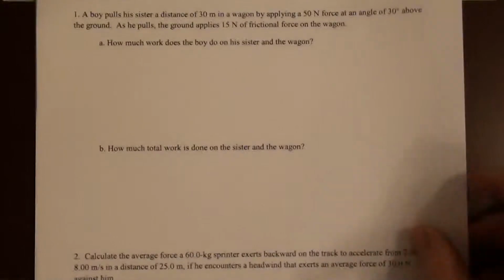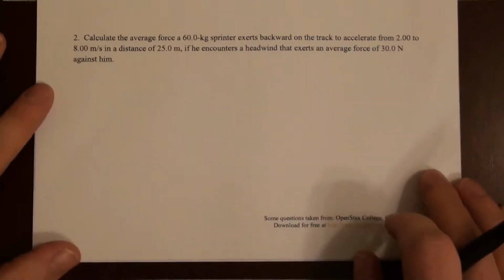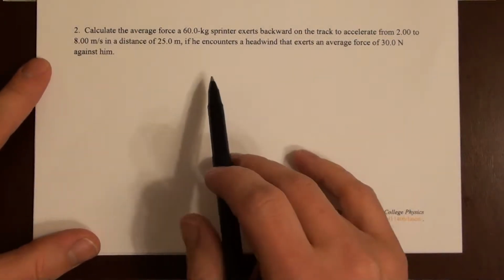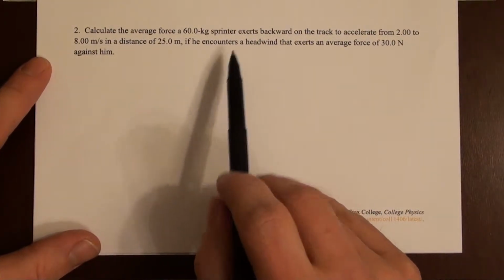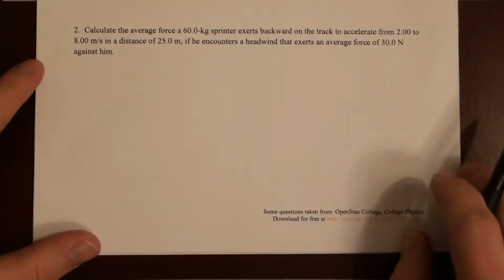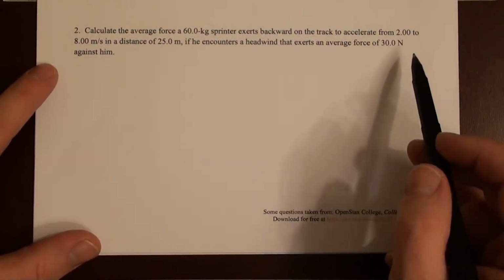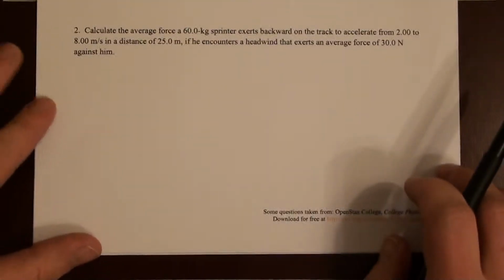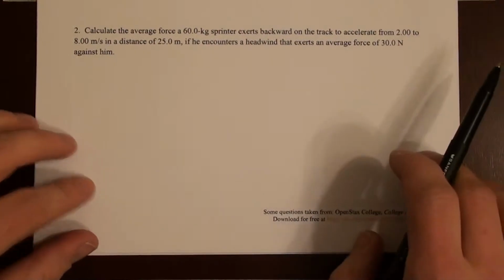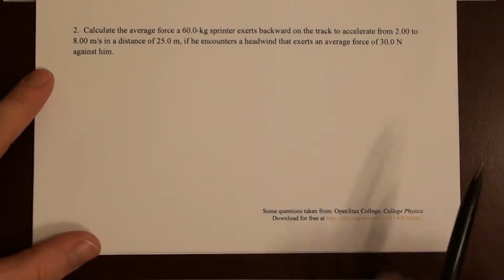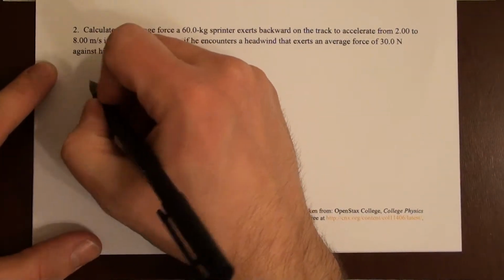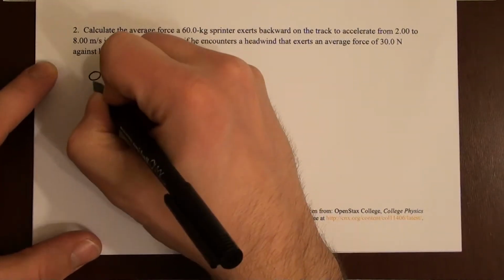So now we can think about the second problem here. The second problem says calculate the average force that a sprinter exerts backward on a track to accelerate from 2 to 8 meters per second in a distance of 25 meters if he encounters a headwind that exerts an average force of 30 newtons against him. So let's draw this situation. We can draw a sprinter, or we can try.